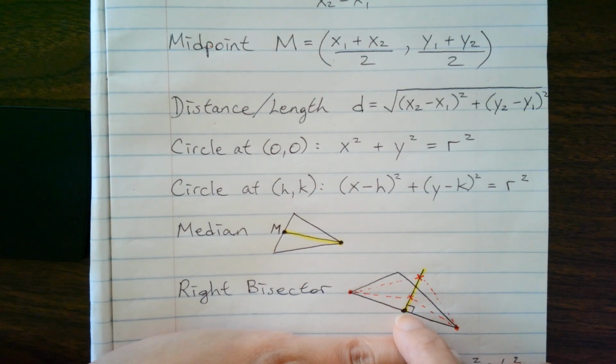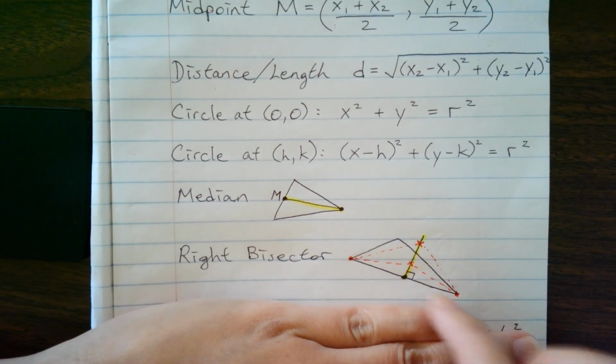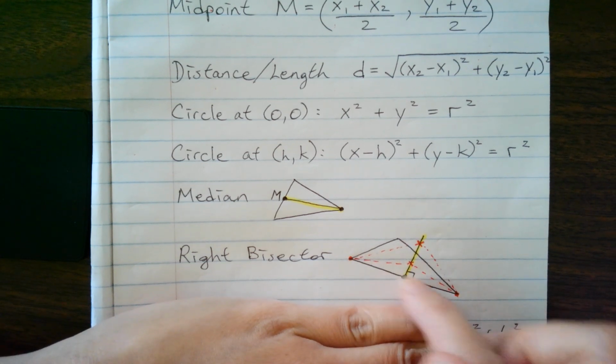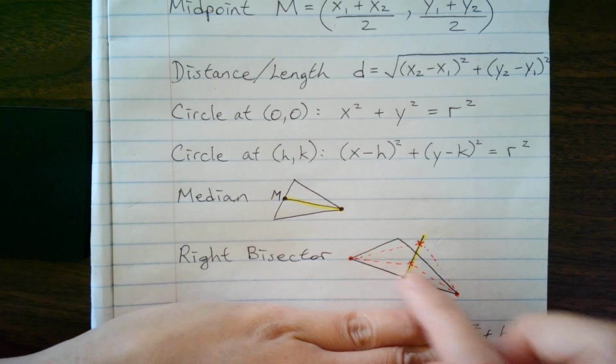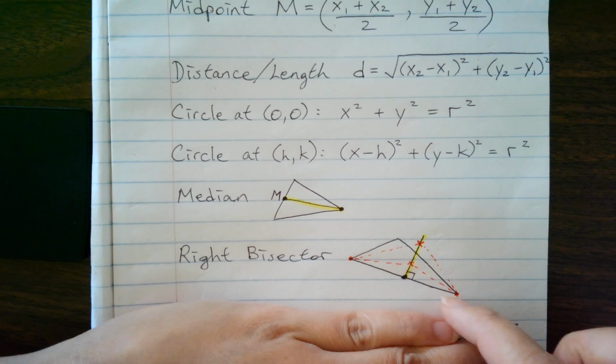All right, so in terms of the slopes, what can you say about the slopes of these two lines? Yep, negative reciprocal. So keep that in mind.